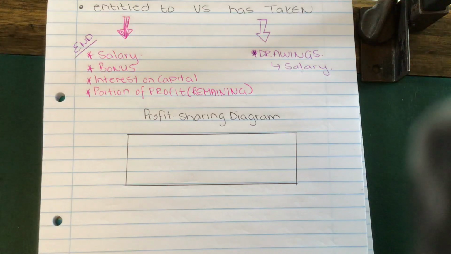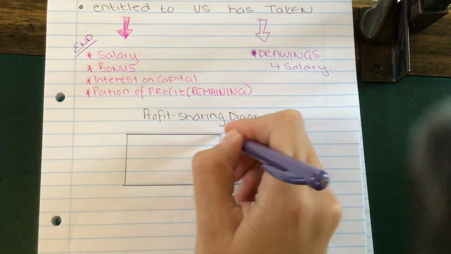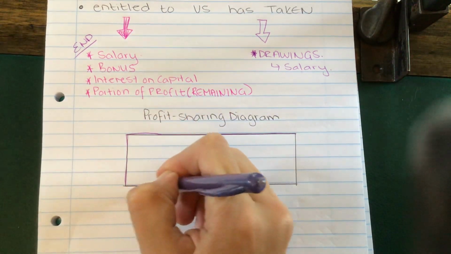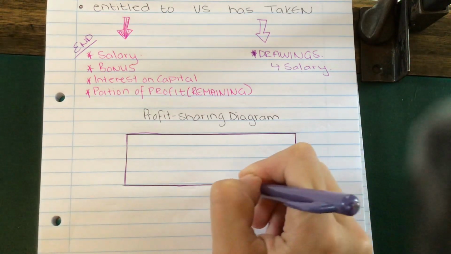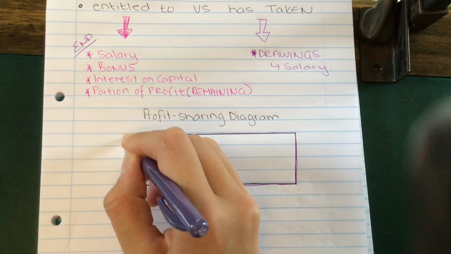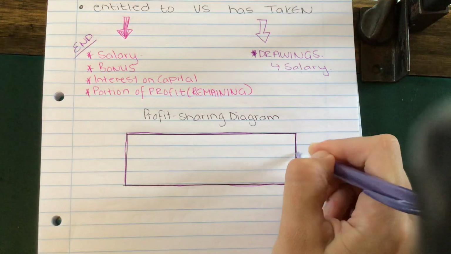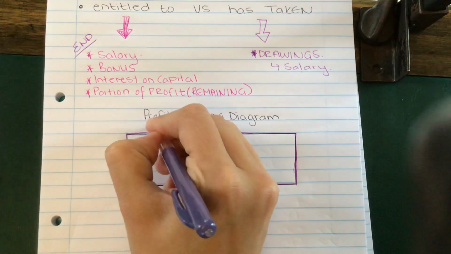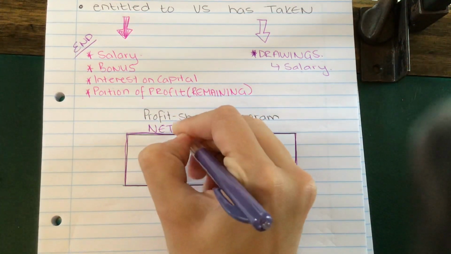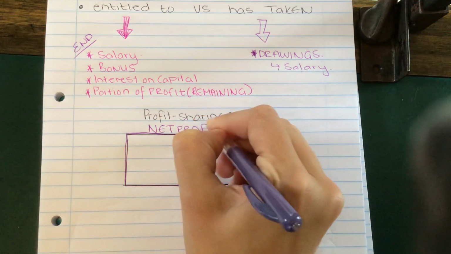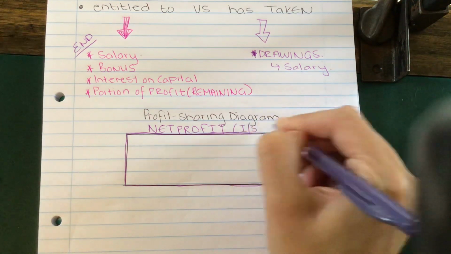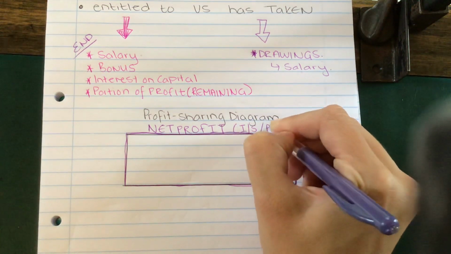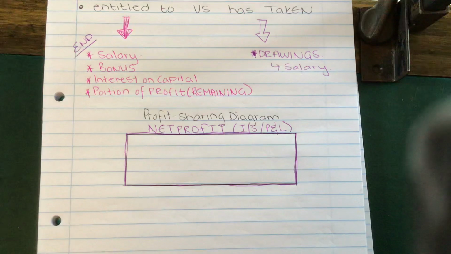Okay, so now let's discuss. I'm just going to take this purple pen. You can use a highlighter. I've left all my stationery at school. So here's our nice, big, delicious cake. And this cake is called our net profit, and we obviously find our net profit in our income statement or in our profit and loss account.